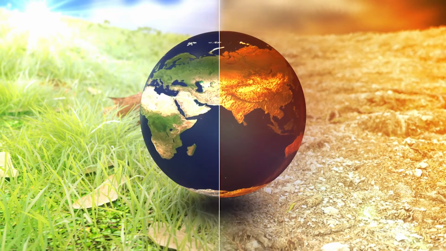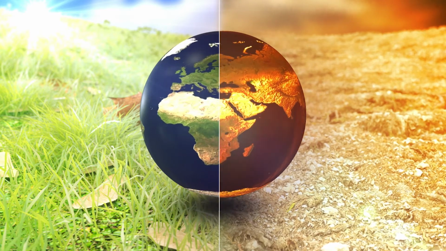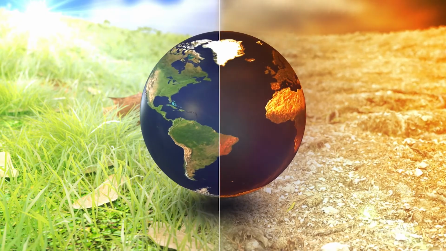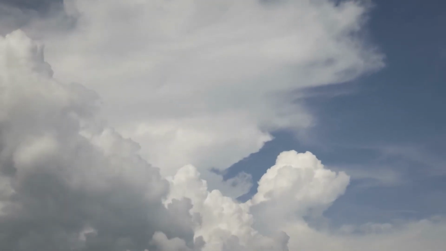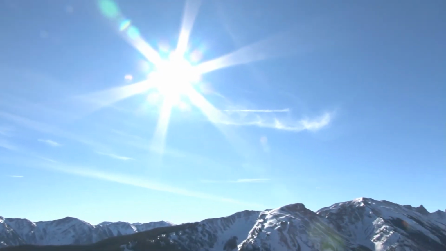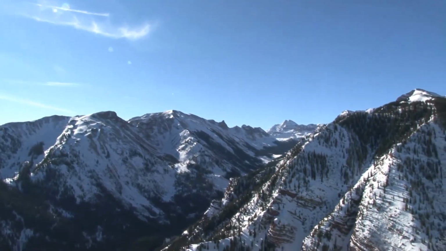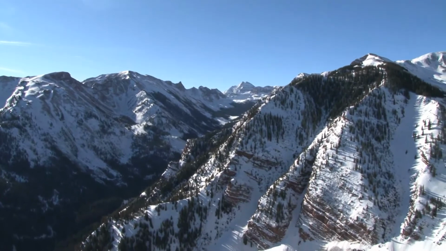The climate system begins with energy from the sun. At Earth's distance from the sun, the light has the intensity of 1,370 watts per square meter. This value is sometimes called the solar constant, although it does change over time.